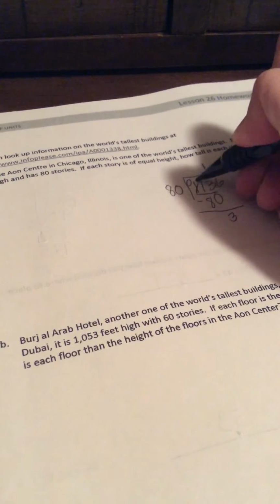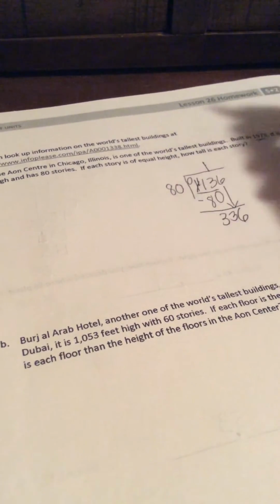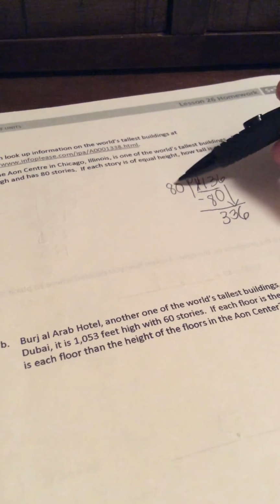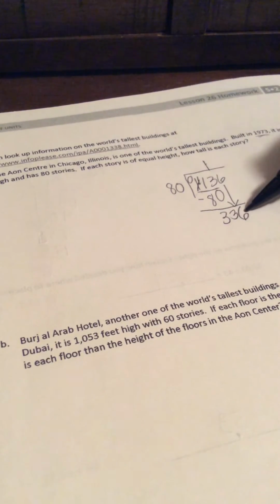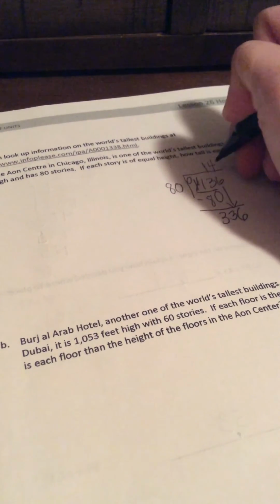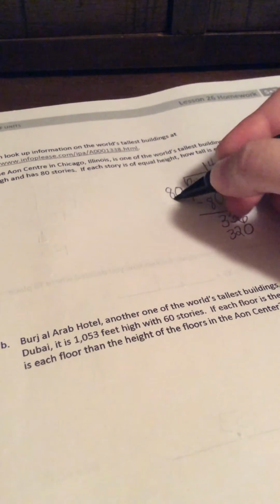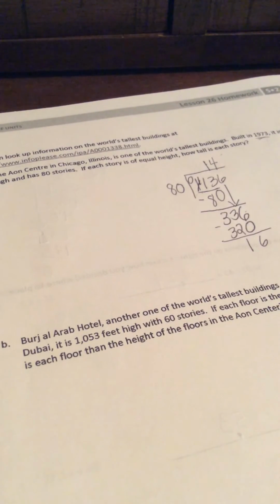And subtract. That's 3, and I end up with 33. Now I bring down my 6. 336. I know that 8s can go into a 32, and this would be close, so I'm going to try a 4. 4 times 80 is 320. 4 times 0 is 0. 4 times 8 is 32. And I will have 16 remaining.